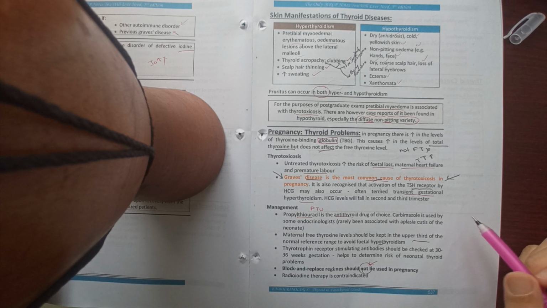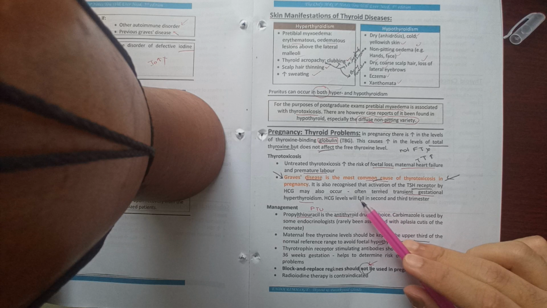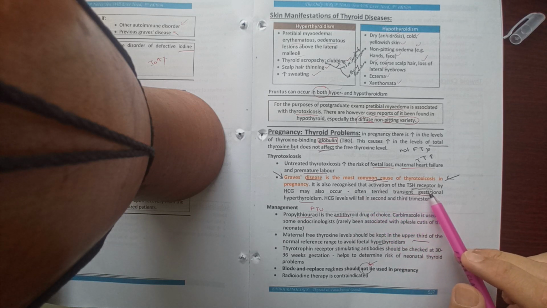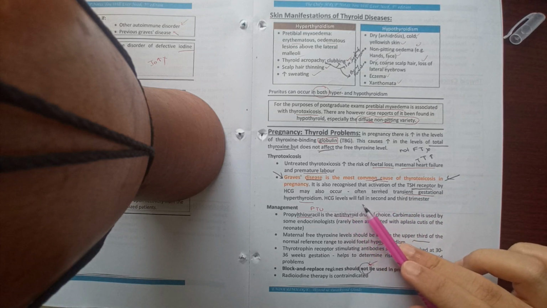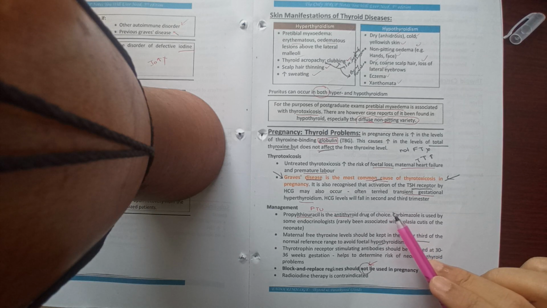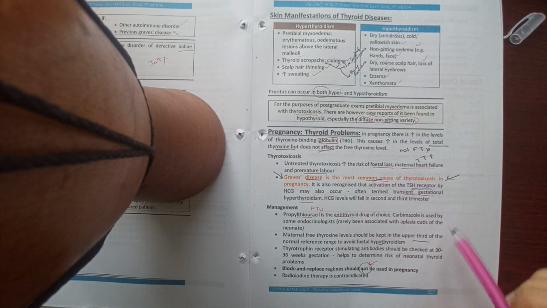So it's recognized that the activation of the TSH receptor by HCG may also occur, often causing transient gestational hypothyroidism. HCG levels will fall in the second and third trimester. So, what's the management for pregnancy?